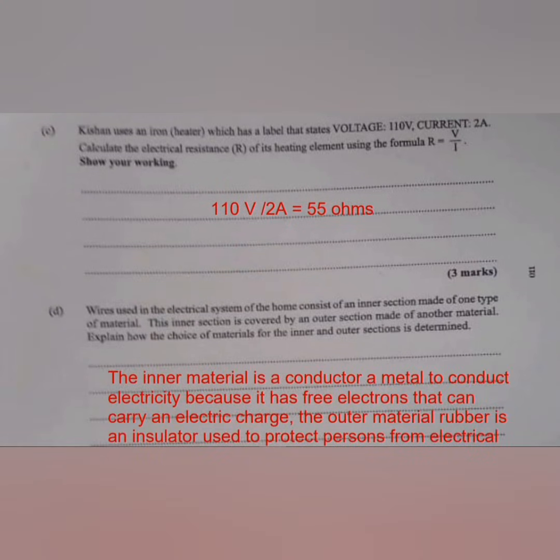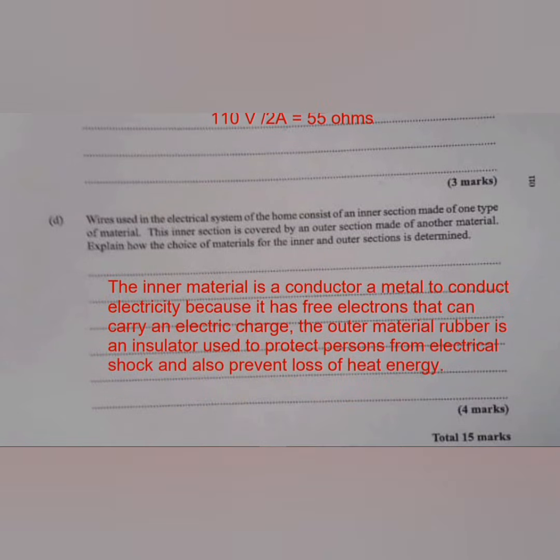Next question. Wires used in the electrical system of the home consist of an inner section made of one type of material. This inner section is covered by an outer section made of another material. Explain how the choice of materials for the inner and outer sections is determined. So they're asking you about the wire.